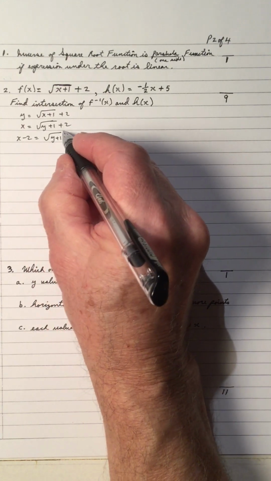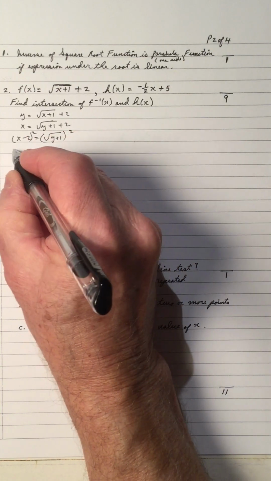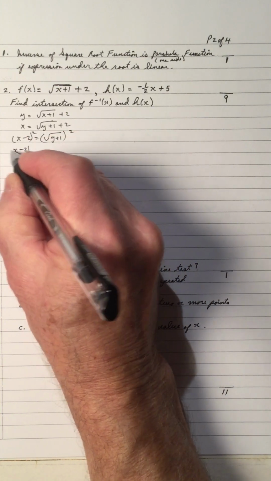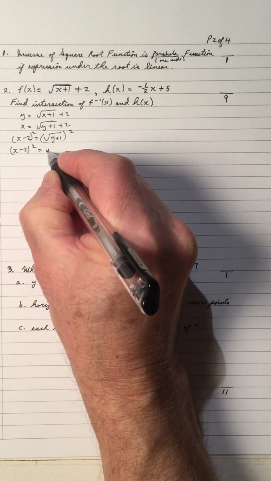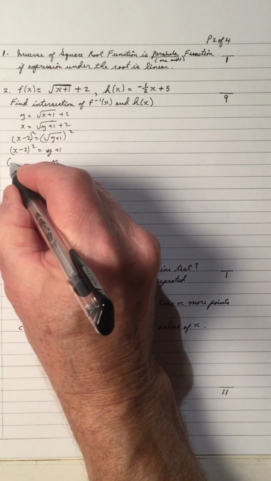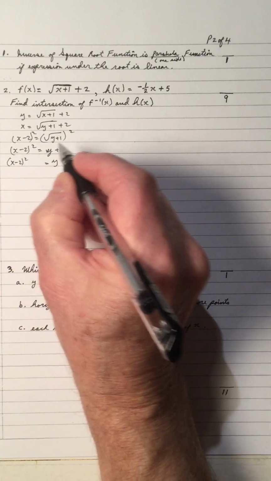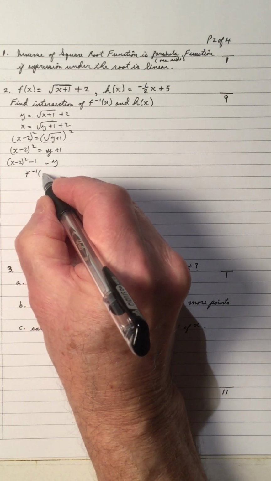And when we do that, we'll get a square root, so we'll square both sides. So we get x minus 2 all squared equals y plus 1. So y is equal to x minus 2 all squared minus 1. So this is the inverse.